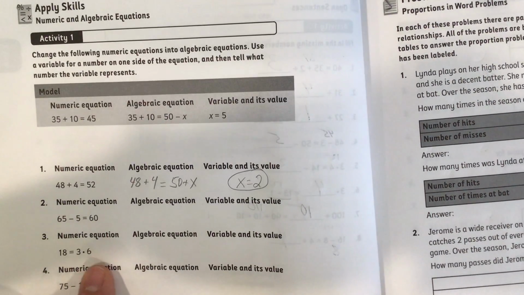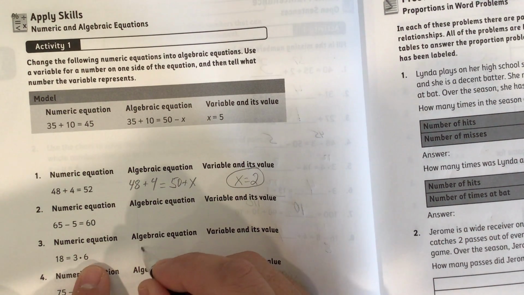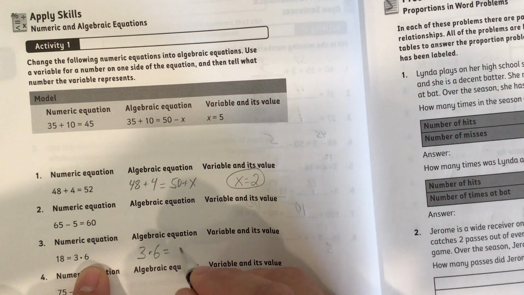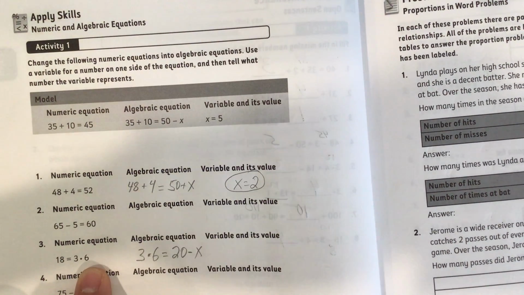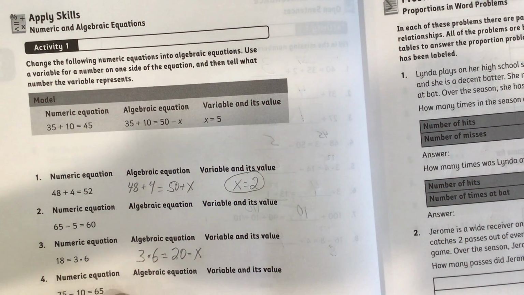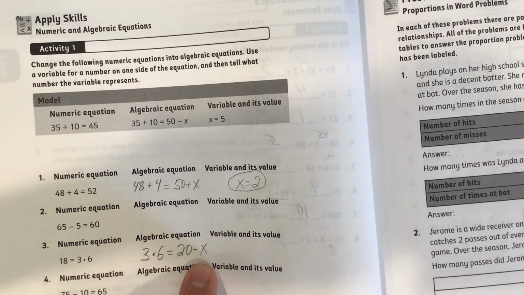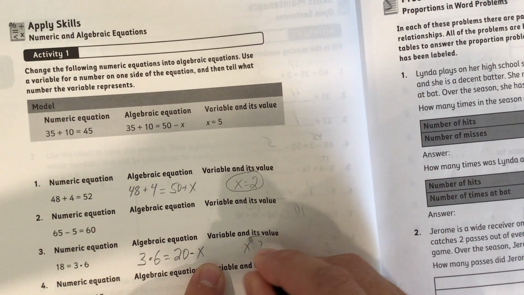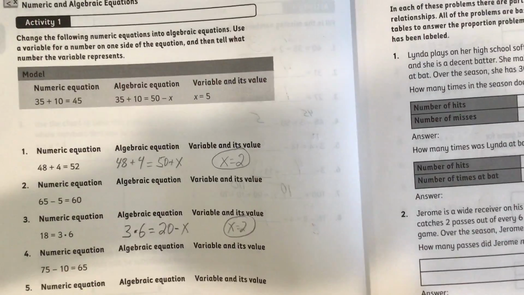Okay, so let's do another one. Let's do number 3. 3 times 6 is 18, so let's do 3 times 6 equals 20 minus, and let's use x again. So 18 equals 20 minus what? 20 minus what would give me 18? And that would be 2. Now, probably should do something other than 2 here each time, huh?